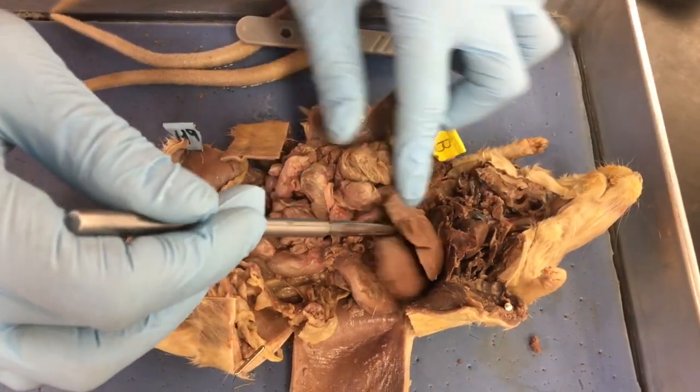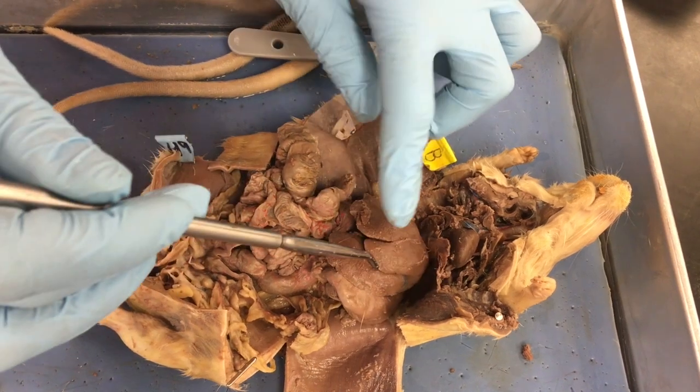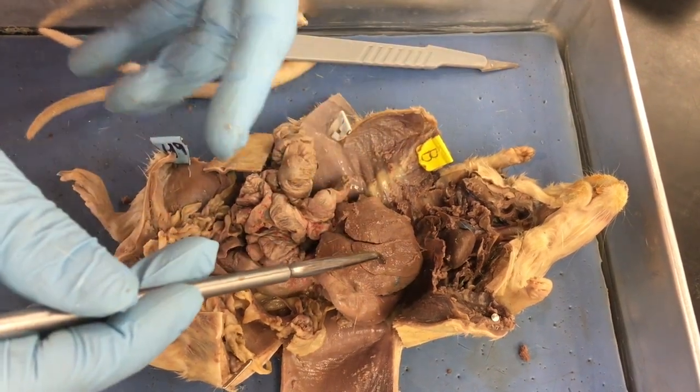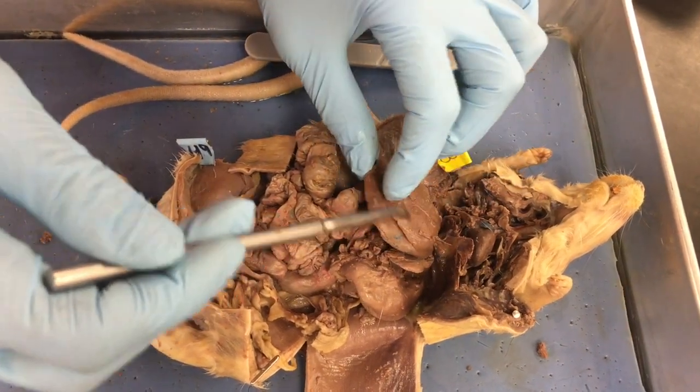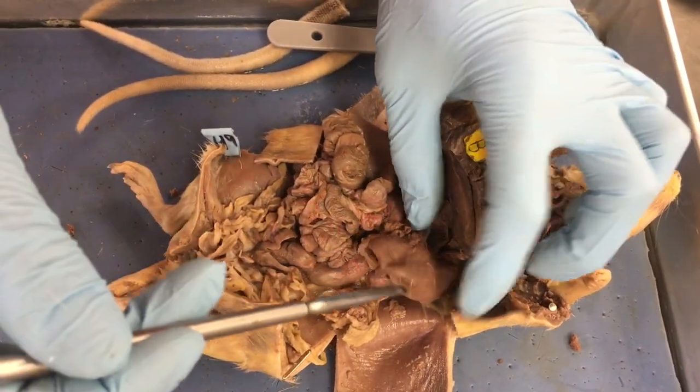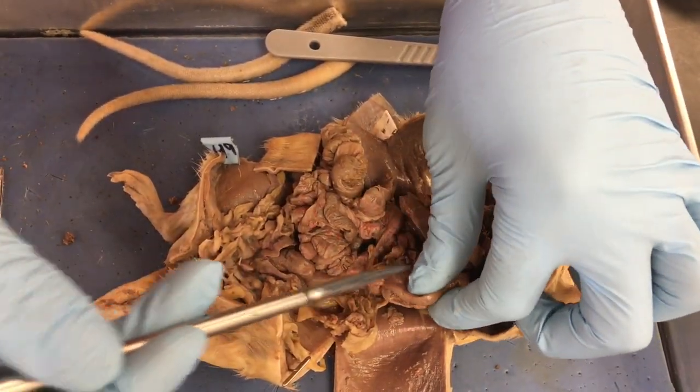So the liver is much more pronounced and much more prominent than we'd have for a human, because rats eat a lot of different stuff. So if your liver is your detox unit, then we need to have a lot of detoxification happening there. So we have our liver lobes, and then this big sucker right here, this is the stomach. So that's the stomach right there.